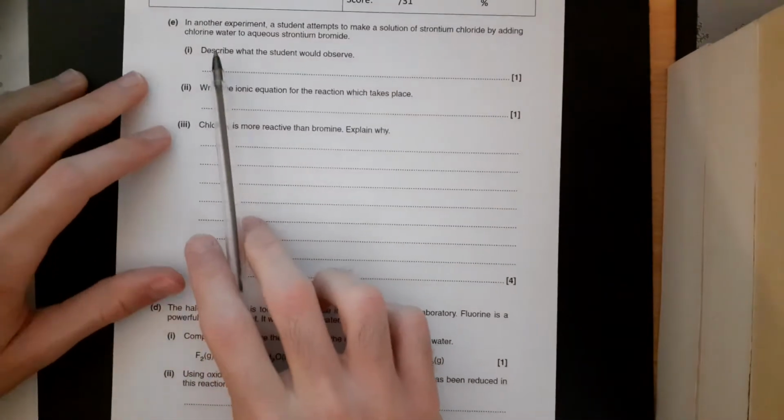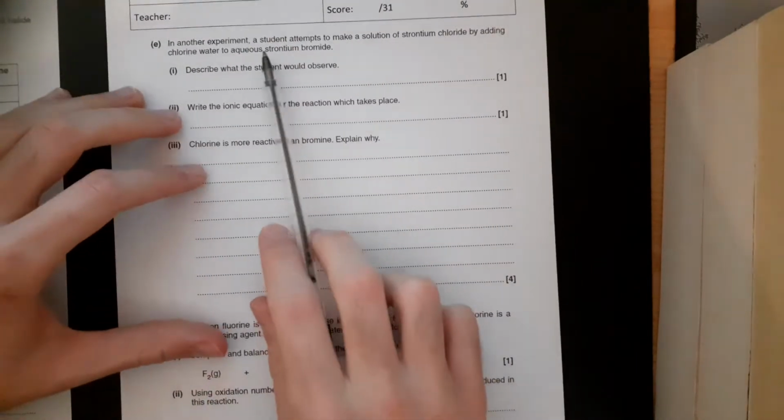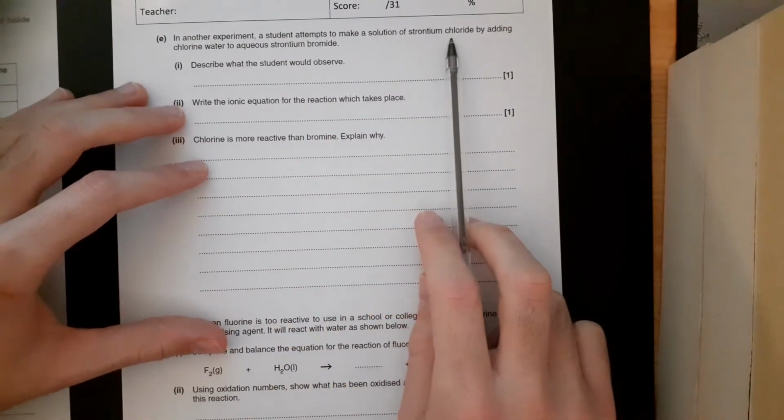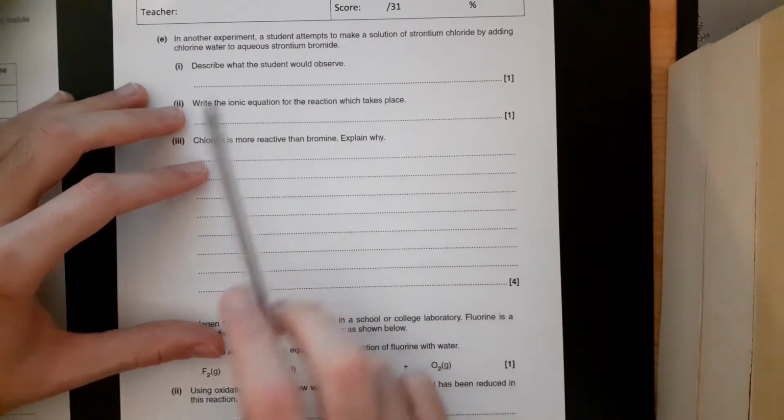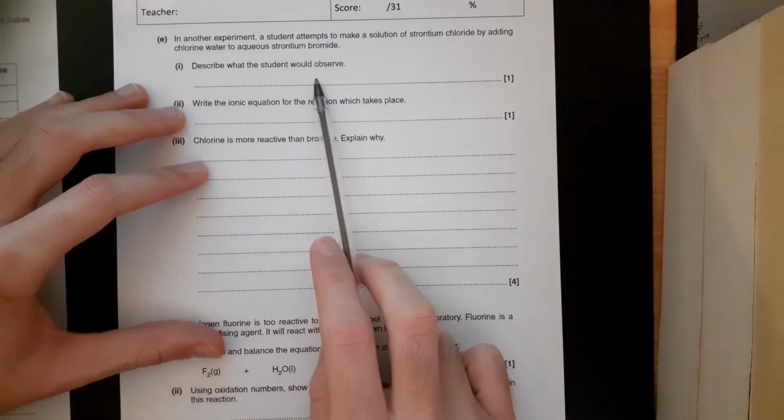So if we have a look at this question, it's saying a student attempts to make a solution of strontium chloride by adding chlorine water to aqueous strontium bromide. Describe what the student would observe.